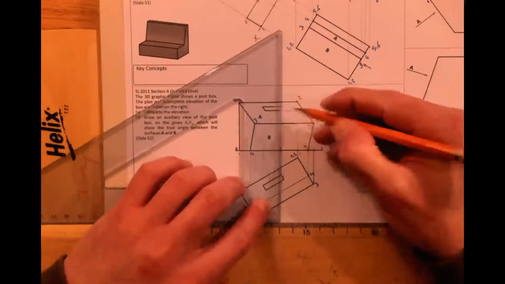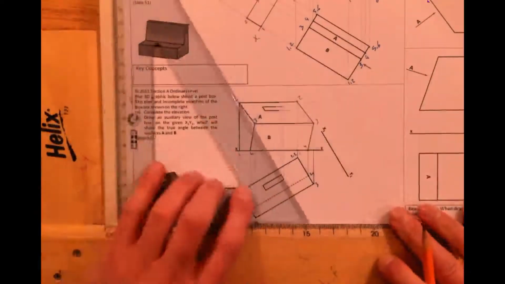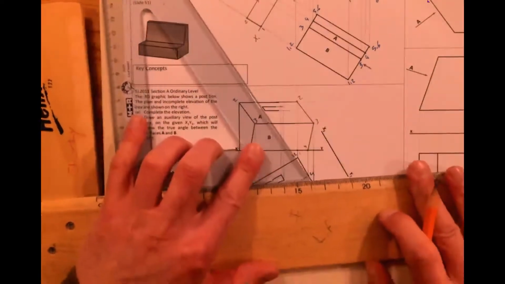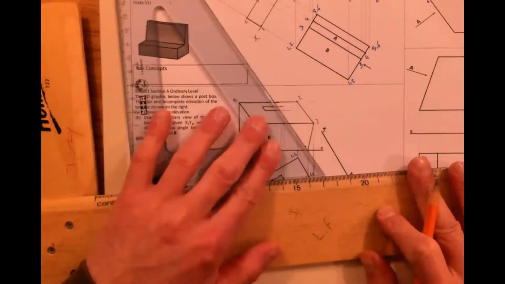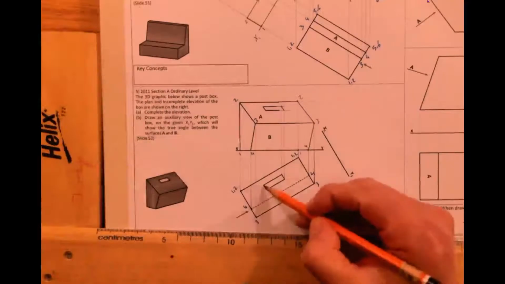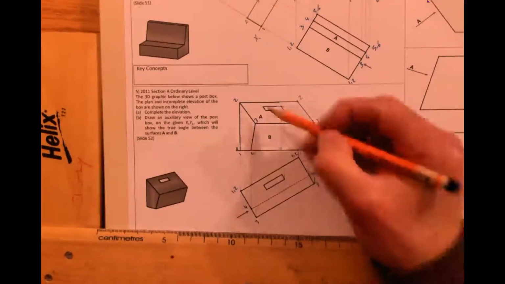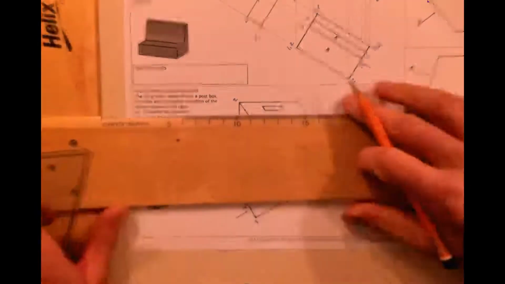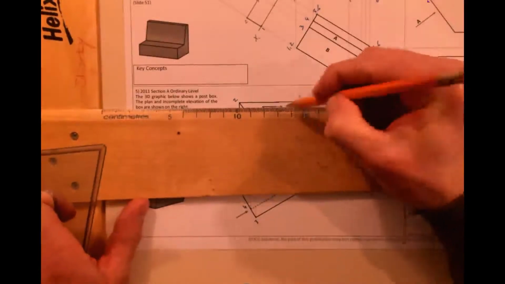Bottom point is here. And the reason I know they're the right way around is that this angle will be parallel. So the 2 points I found are parallel because they're parallel in plan. Those 2 lines are parallel in plan, meaning they'll be parallel in elevation. That's it in.